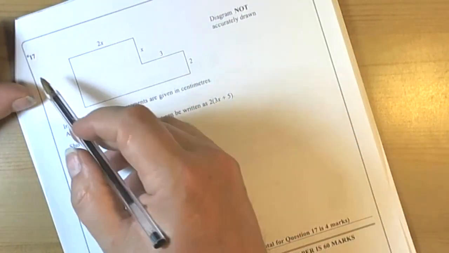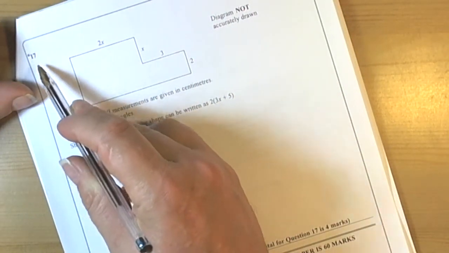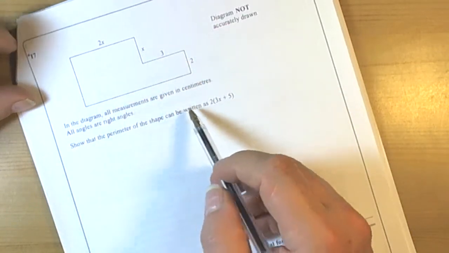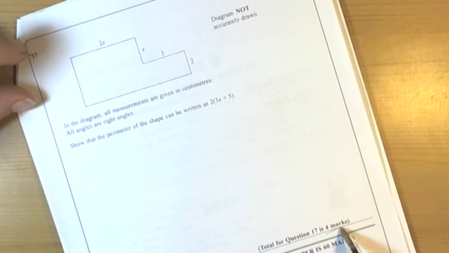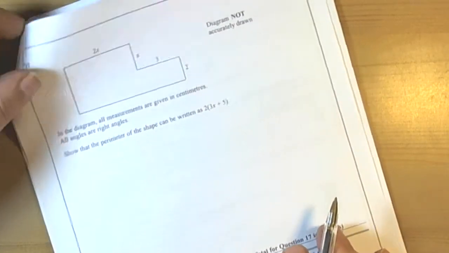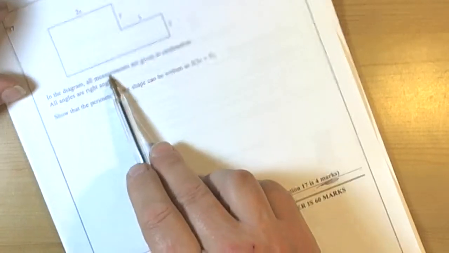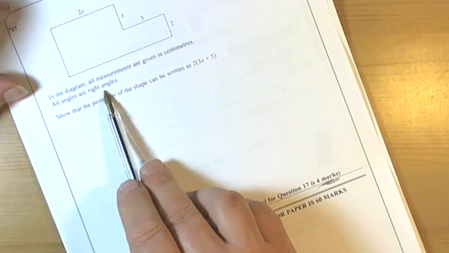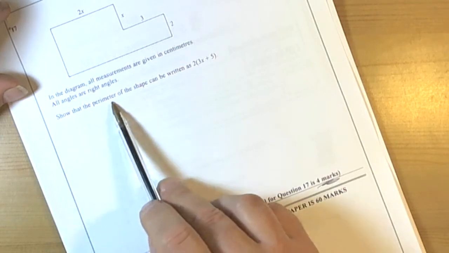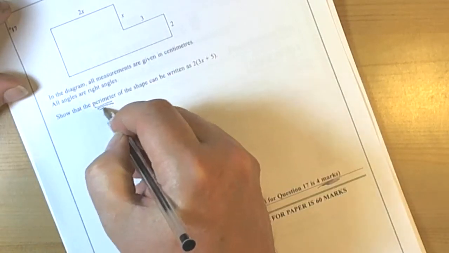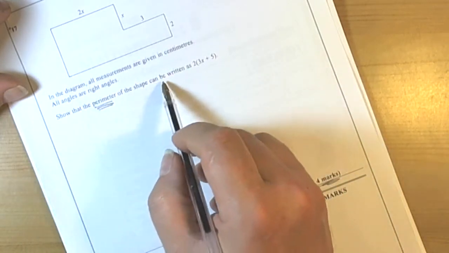So this is a start question again, so we're looking at thinking through lots of information and writing down lots of method to get all these marks, 4 marks, so quite a high scoring question. So we look at all the key information to get an idea what's going on. We're talking about measurements given in centimetres, all the angles are right angles, so we're dealing with rectangular type shapes when we break this up, and show that the perimeter, so that's the real key word here, we're looking at the perimeter of the shape.